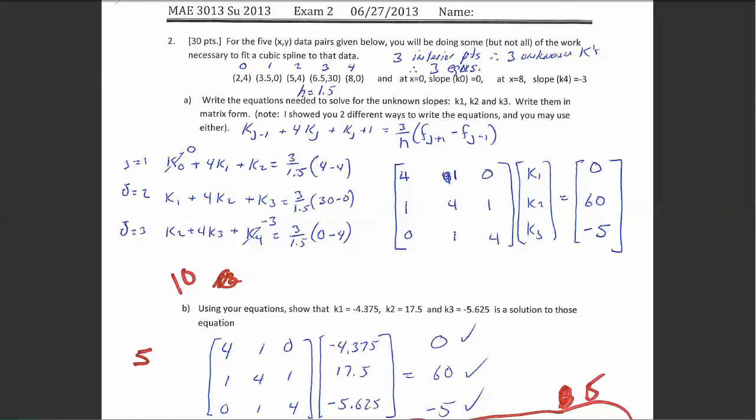We can set this up as 3 equations, 3 unknowns, or we can set this up as 5 equations, 5 unknowns. I've shown you both methods. Either way, here's our pattern equation, and this will be solved at j equal 1, 2, and 3, because it cannot be written for j equals 0, because it would refer to a j minus 1 term. It can be solved at j equal 3, because there's a j plus 1 term, 4, but it cannot be solved at j equal 4.